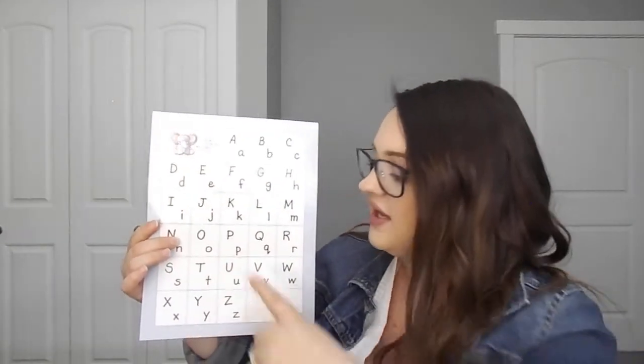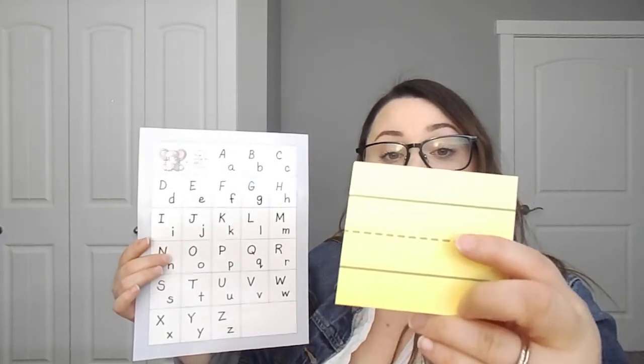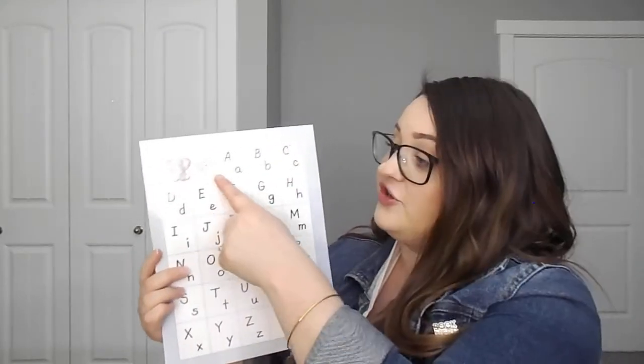But some other lowercase letters, they only touch the middle line and the bottom line, and some other lowercase letters, they touch the middle line and they go all the way down into the basement. The lowercase letters are a little bit trickier to get right, so make sure you're really studying this chart and using this chart when you're writing to make sure you're using your uppercase and your lowercase letters correctly.